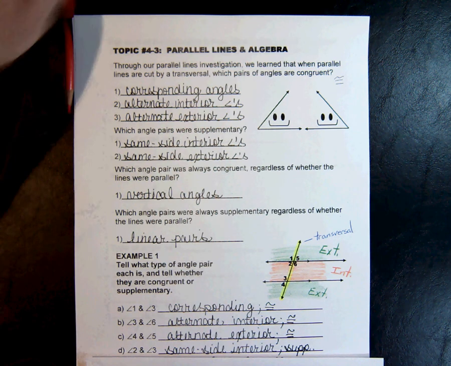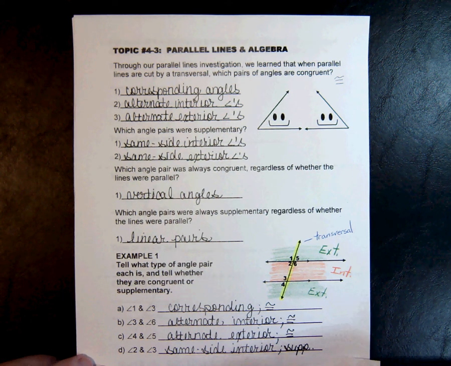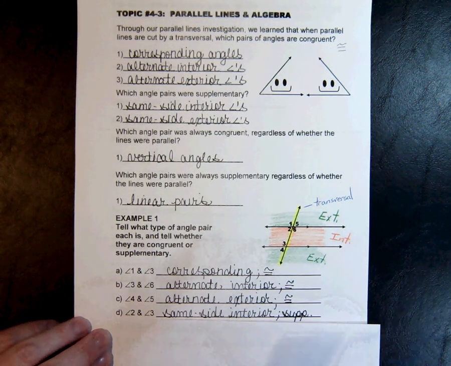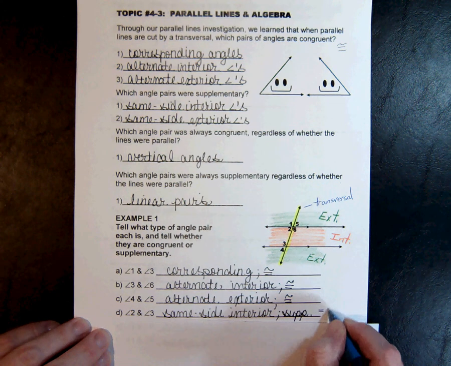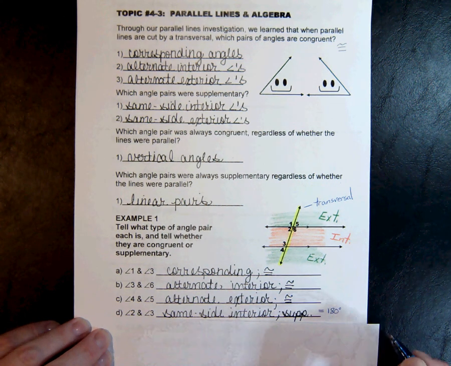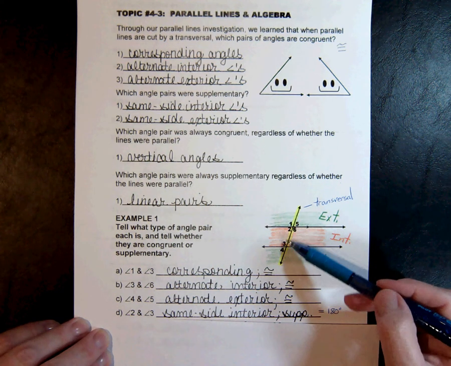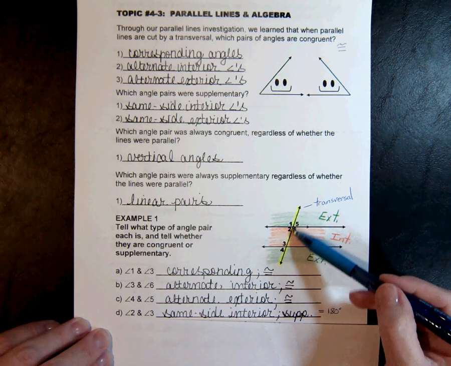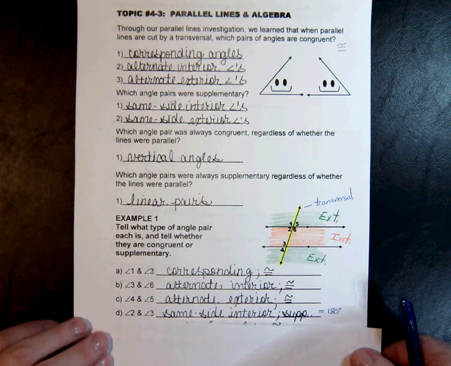Same side, 2 and 3, slide this up a little slightly. Same side interior, supplementary. They equal 180 degrees. They make up a linear pair when you add them together, but notice they're both in the orange area, which is the interior, but they did not cross the transversal line highlighted. Take a minute to get that understood.